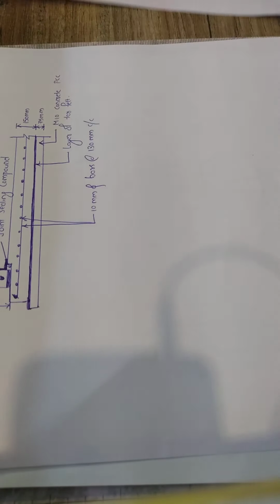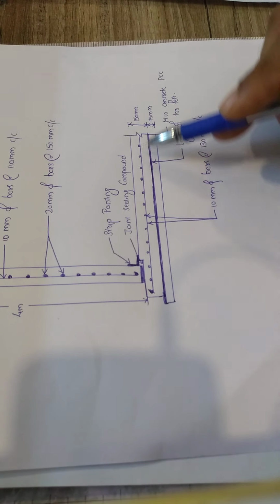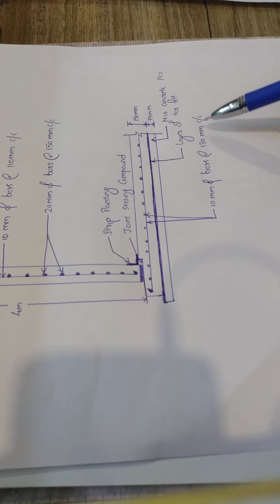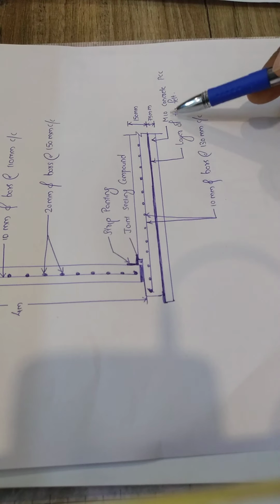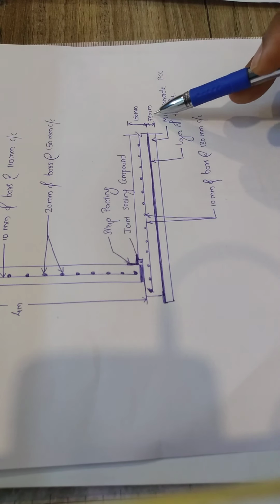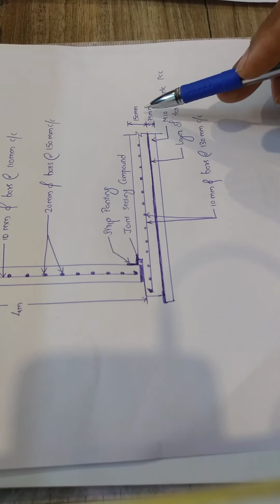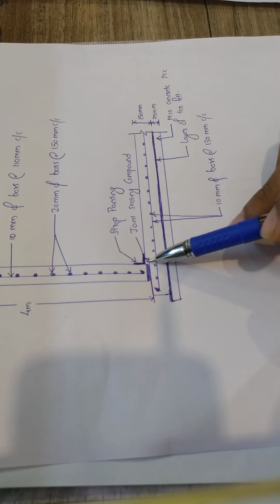Okay, so this is the section detail. You can see the floor slab, which is 150 mm, and the reinforcement is 10 mm at 130 mm center to center. Below that there is a PCC layer of lean concrete M10, and suppose we are giving 75 mm or 100 mm, you can provide. Here it is a flexible joint.